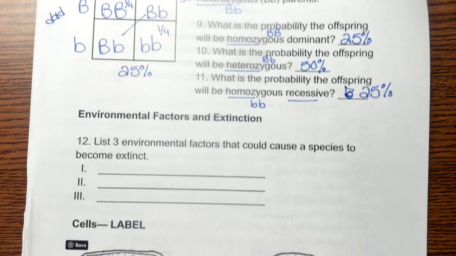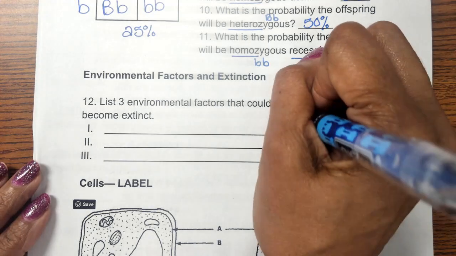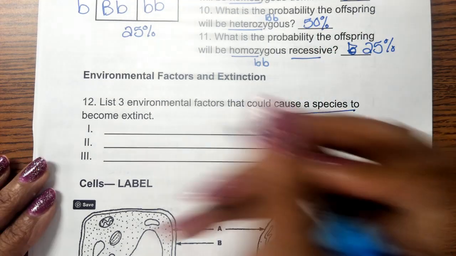Okay, moving on. We're going to jump and talk about environmental factors and extinction real quick. We did this right after Christmas break where we talked about the coral and the habitat loss and the coral bleaching. So, what are 3 environmental factors that could cause a species of animal to become extinct?